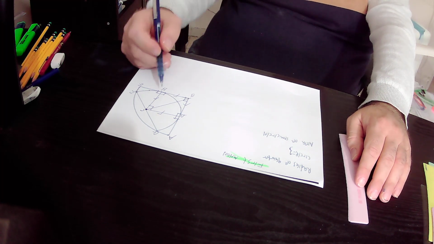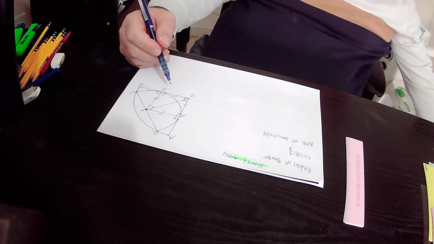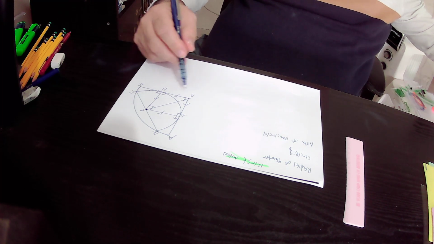So, in the right triangle BCH, according to the Pythagoras theorem, we get that BH squared plus CH squared equals BC squared.